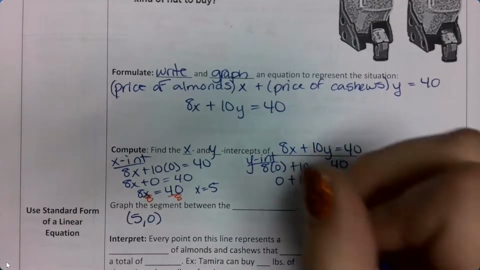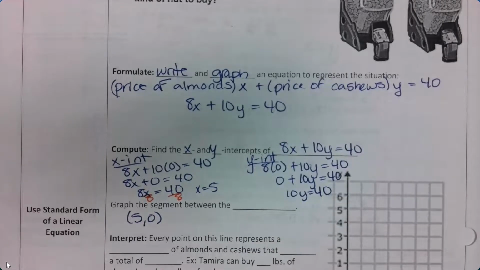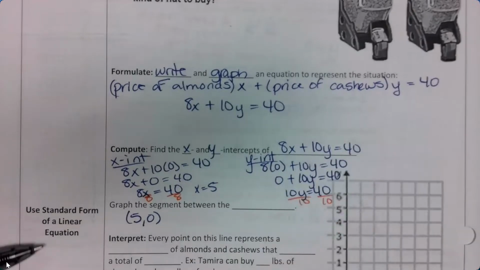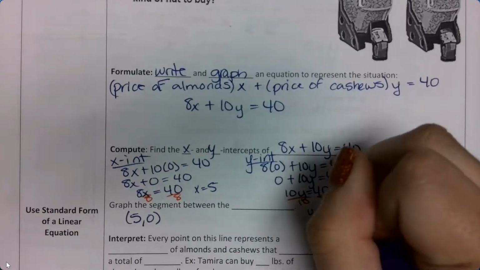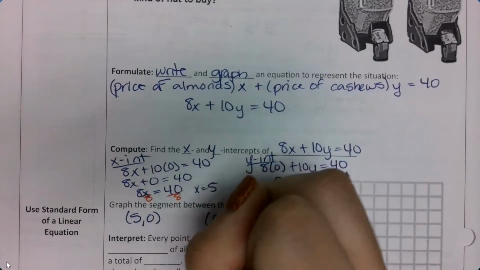Then I don't have to write that 0, so I have 10y equals 40. How do I get my y alone? So y equals 4. So that gives me an intercept of 0, 4.